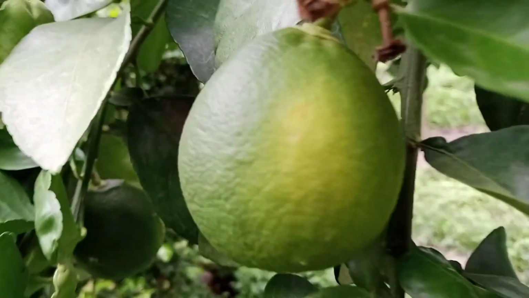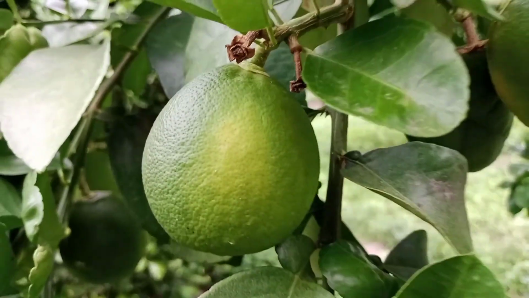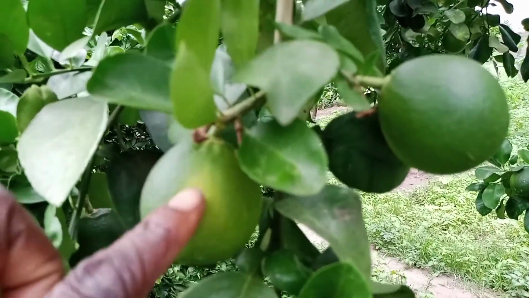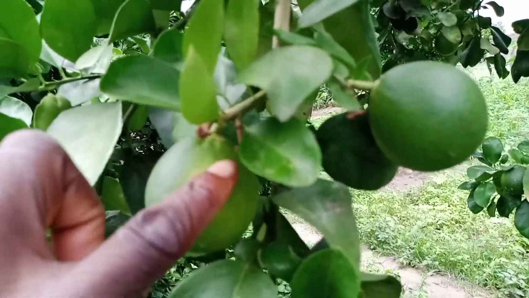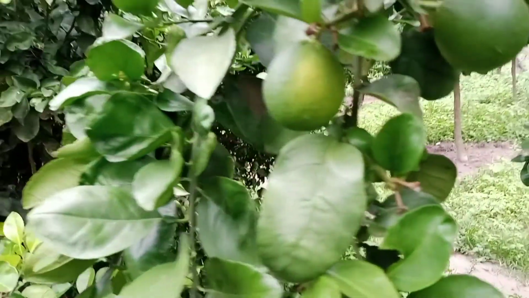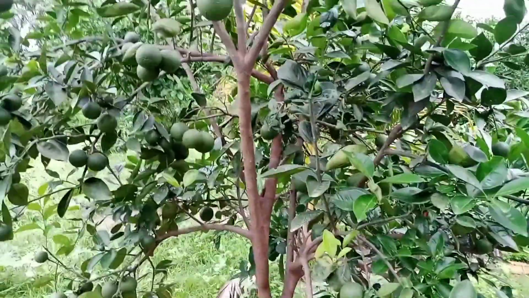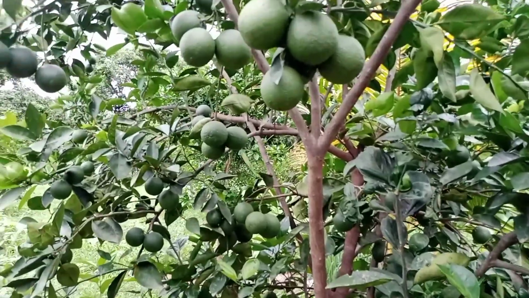Okay, I got another one here. You see this yellow portion? That point I am touching is also an infected portion. What causes this? Follow the video to know more. Let's get to another one. This is another orange.